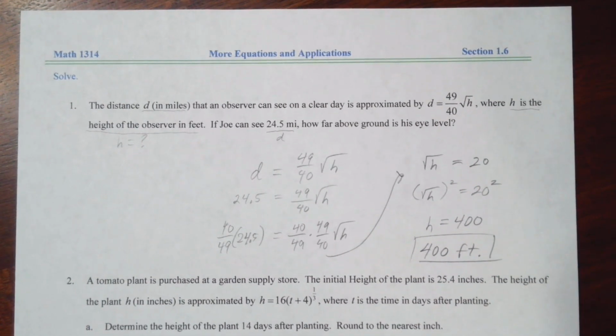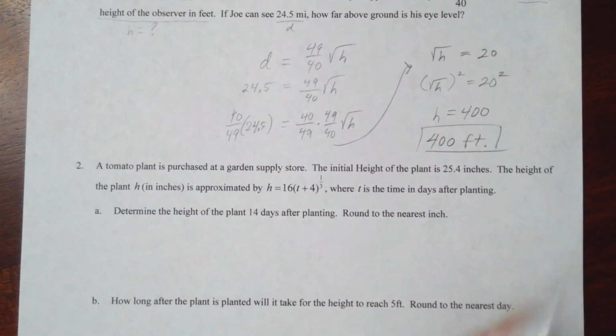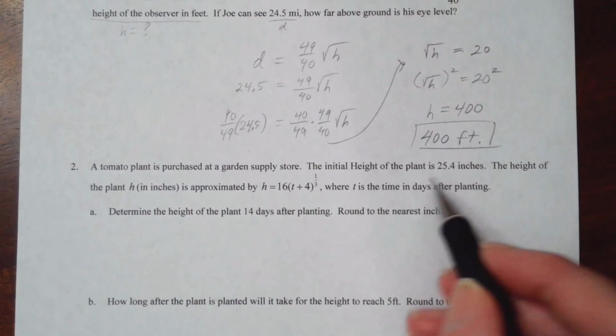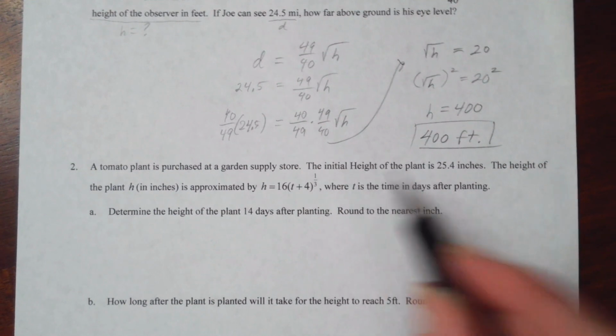On number 2, a tomato plant is purchased at a garden supply store. The initial height of the plant is 25.4 inches.